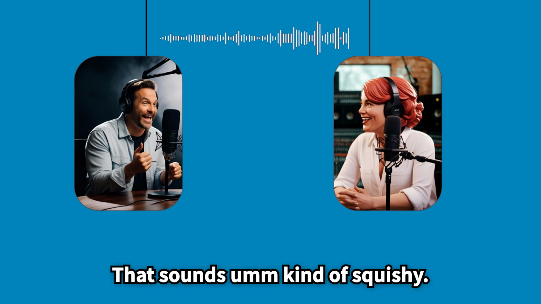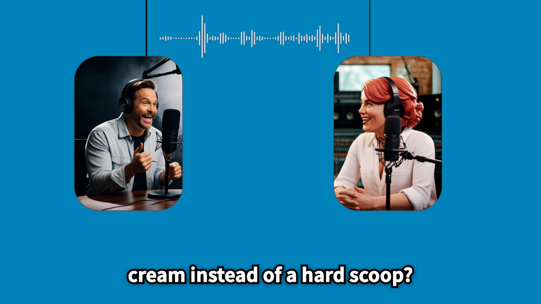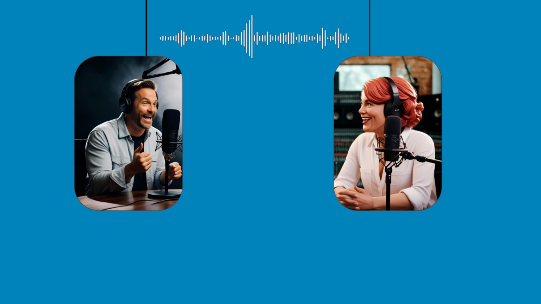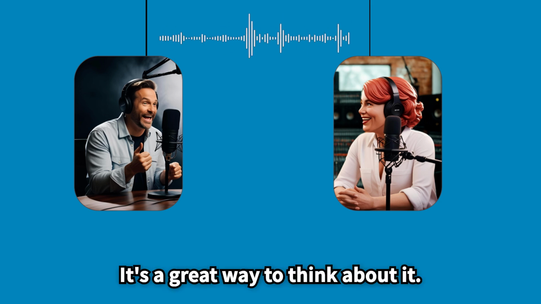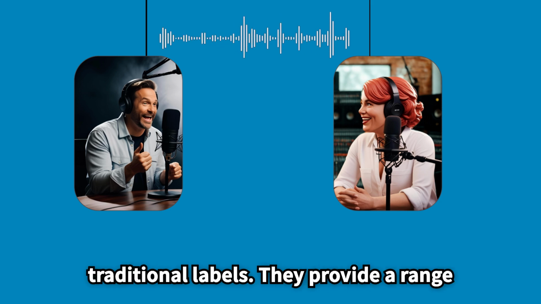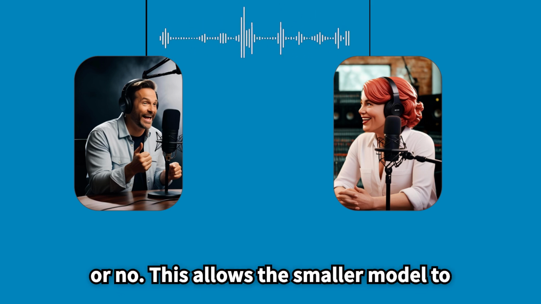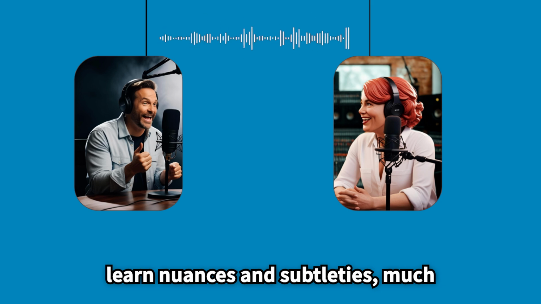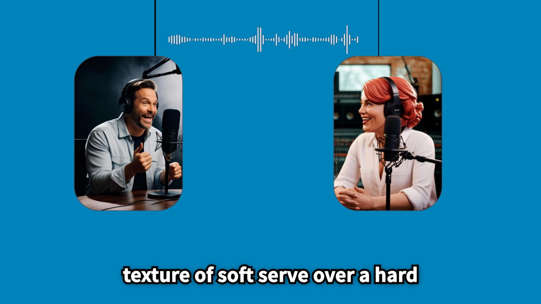Soft labels? That sounds kind of squishy. Is it like when you get a soft serve ice cream instead of a hard scoop? Exactly. It's a great way to think about it. Soft labels are less rigid than traditional labels. They provide a range of probabilities rather than a strict yes or no. This allows the smaller model to learn nuances and subtleties, much like how you might enjoy the creamy texture of soft serve over a hard scoop.